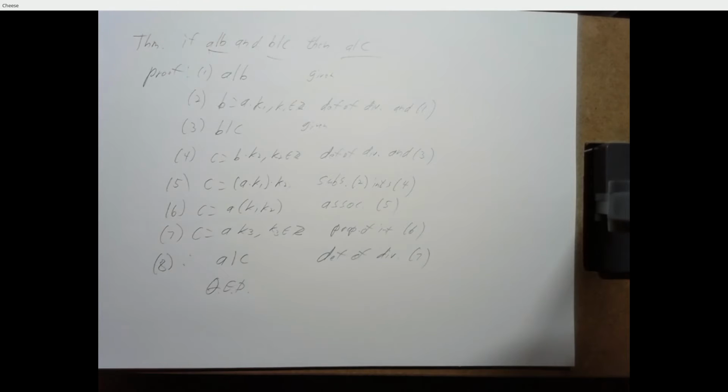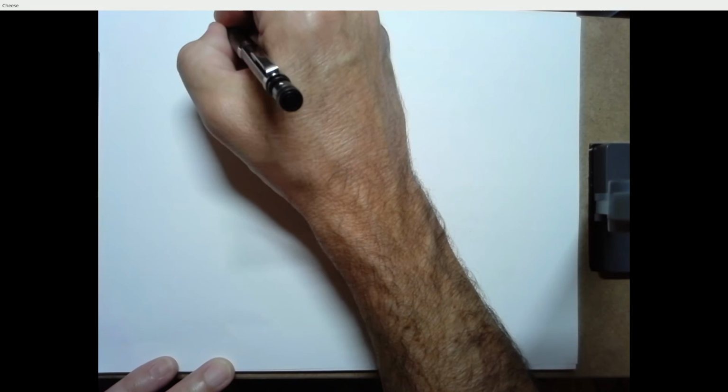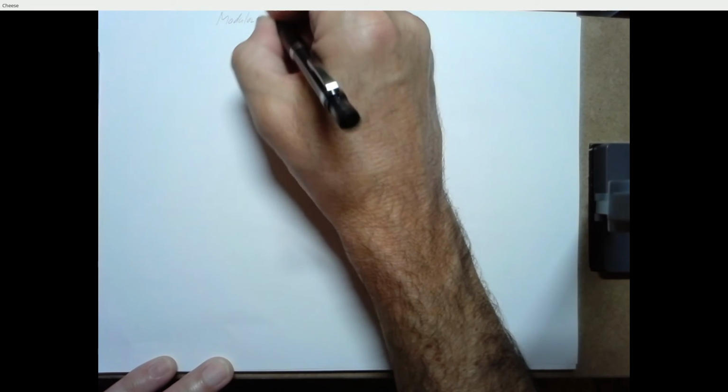So we can do lots of direct proofs like this related to divisibility, and we'll do more of that in a bit. But I need to introduce a second concept, and it's closely tied to divisibility. And this is the concept of modular arithmetic.